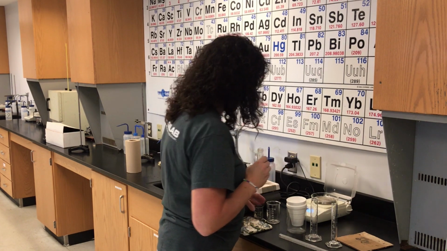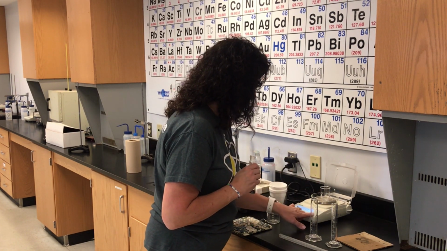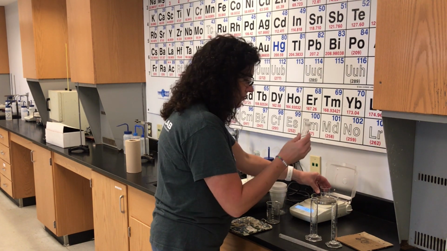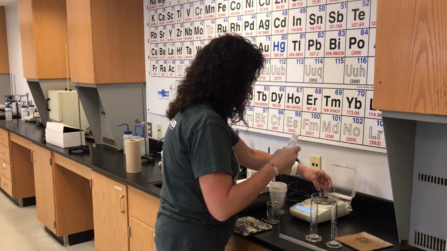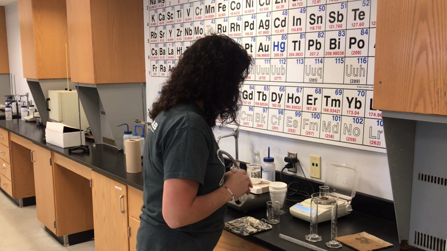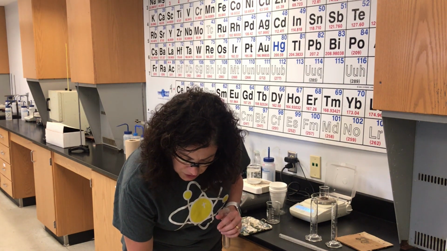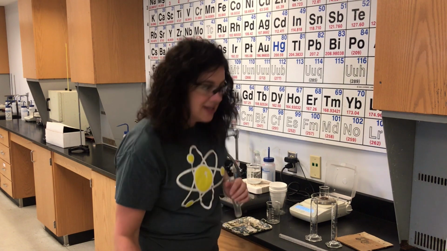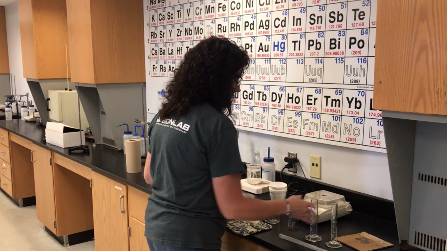How I'm going to do that is put a small beaker on the balance and zero that out. I'm going to put all the metal in that beaker and reweigh it. So that metal weighs 22.693 grams. On the lab where it says mass of metal, 22.693 grams. Close that and zero it back out.